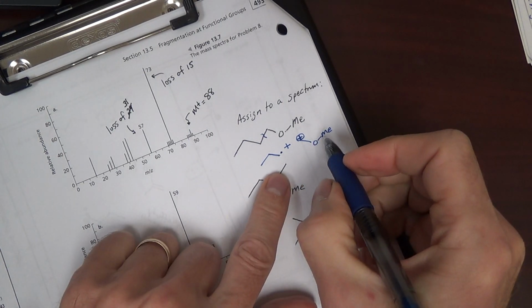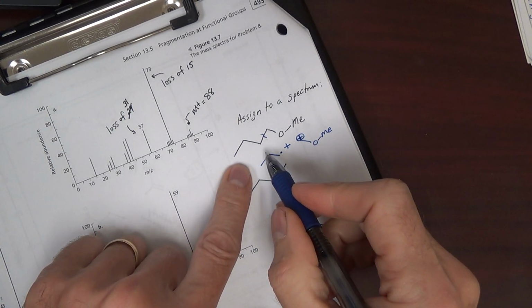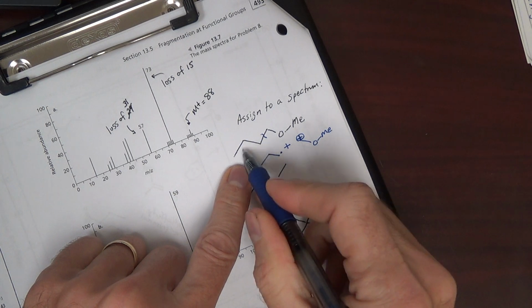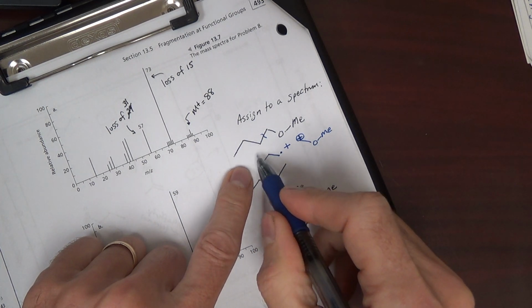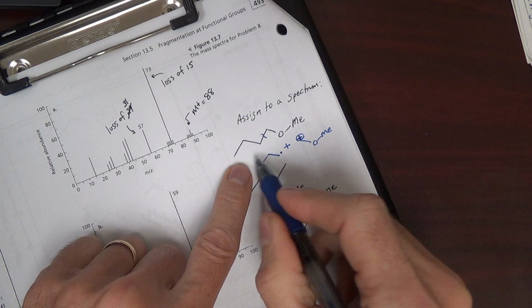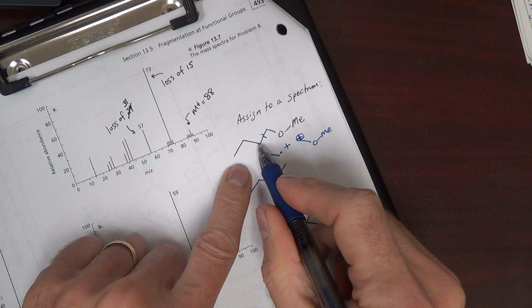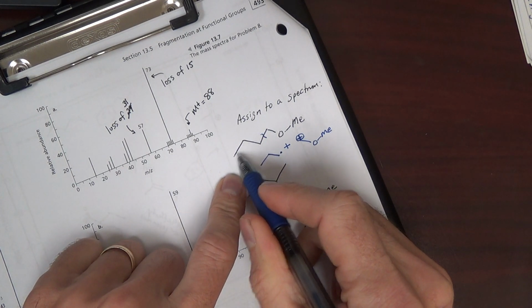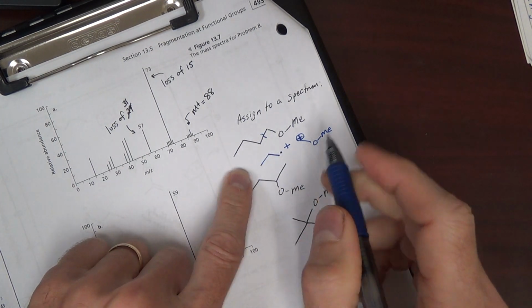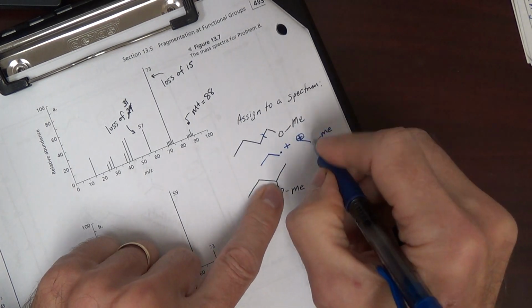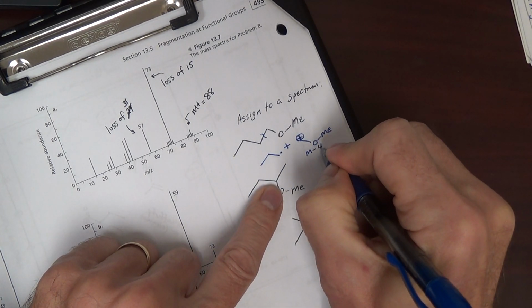This carbocation, we lost, what is that, 3 carbons. What is that going to be? 43. 3 carbons is 12, 24, 36. 2, 4, 7. Yes, 43. So this would be M minus 43.